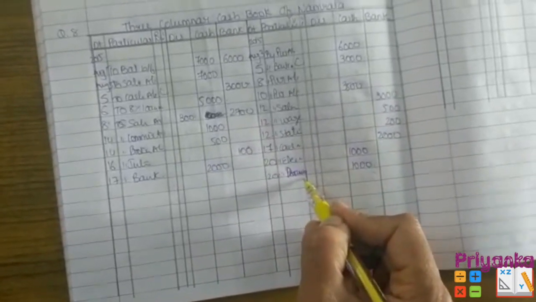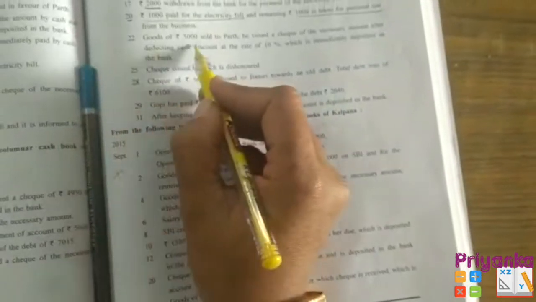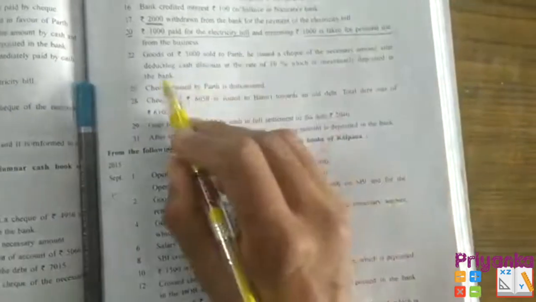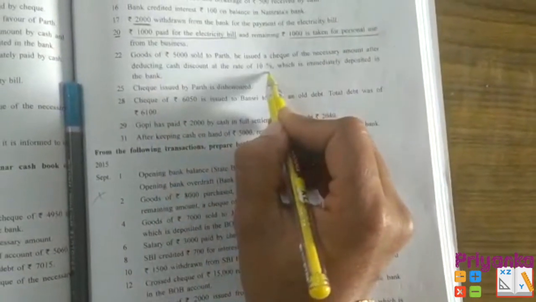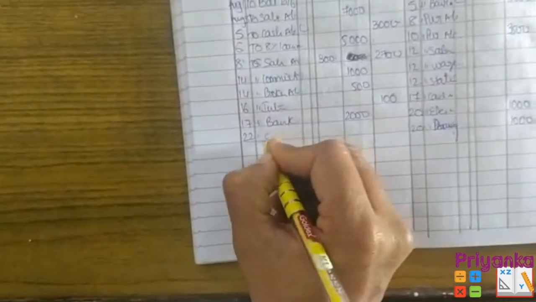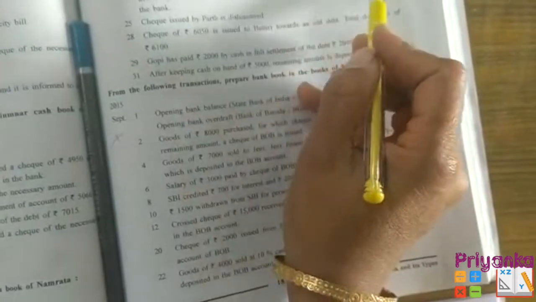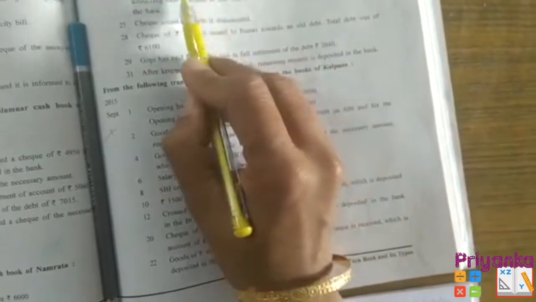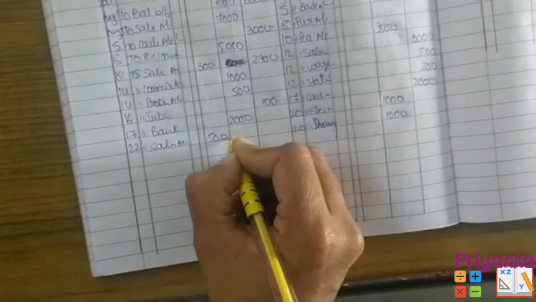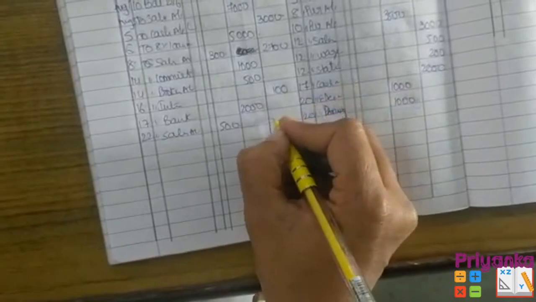Moving to the next, goods of rupees 5,000 sold to Parth and he issues a check of the necessary amount after deducting cash discount at the rate of 10%, which is immediately deposited in the bank. The transaction is a sale, so we'll go to the debit side, write down 22 and write down sales account. Moving again with the 5,000 and issued check for the necessary amount after the cash discount of 10%. If we remove 10% discount, it will be 500 cash discount, and it is immediately paid by check and deposited into the bank with the amount 4,500.